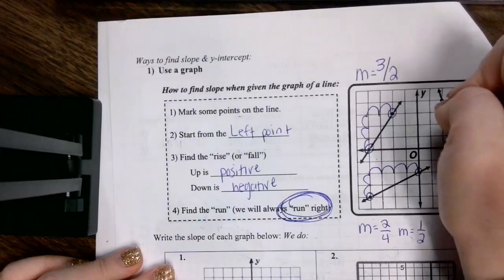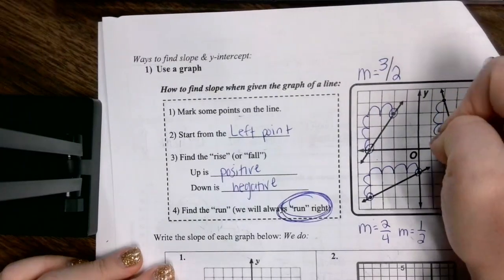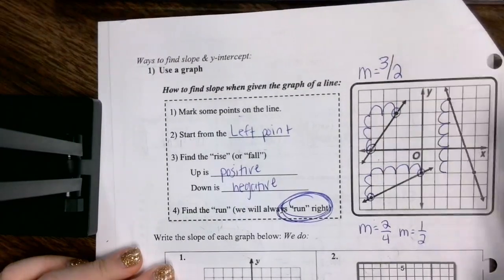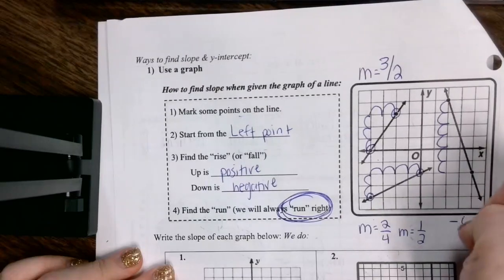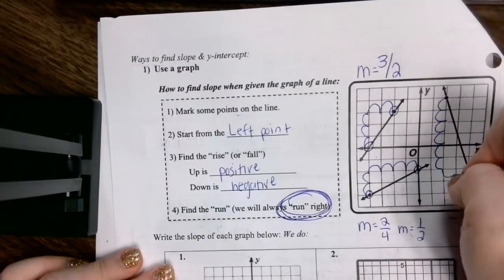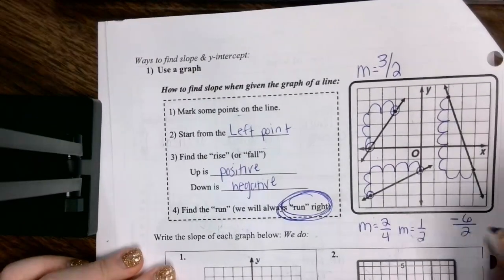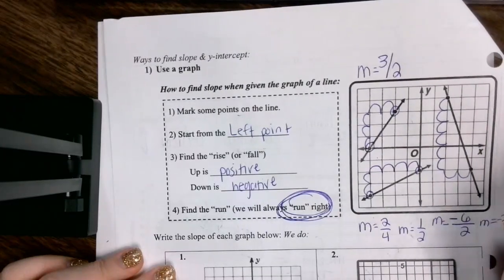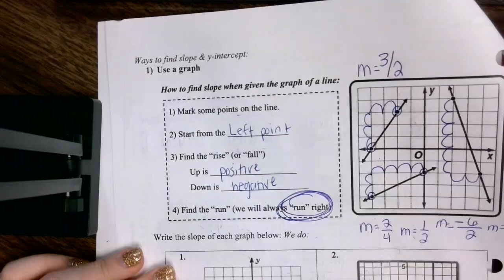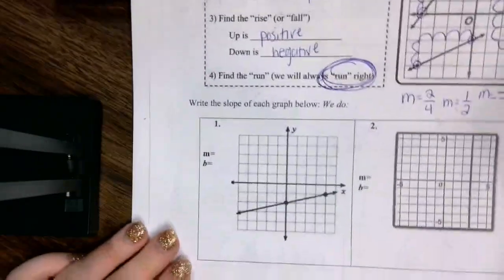Our last one is 1, 2, 3, 4, 5, 6. We went down 6, so that's going to be a -6. And then right 2. And that also simplifies to -3. Alright, I'm going to do some examples with you.